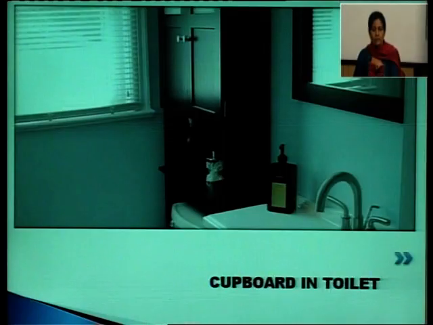Now cupboards are not restricted to bedrooms only. Cupboards are provided in toilets also, to keep towels and other utility items of the toilet. For example, here you can see a small cupboard is provided beside this wash basin area, and various things are kept in this cupboard.